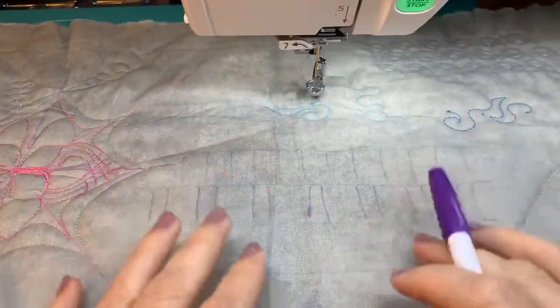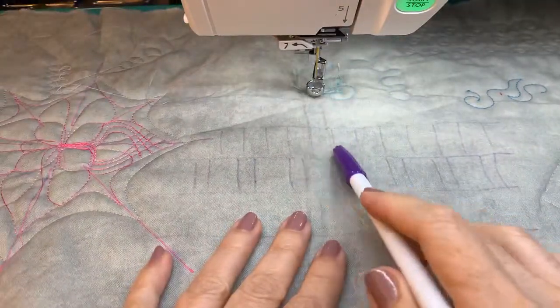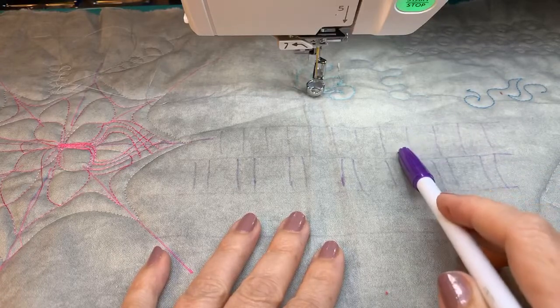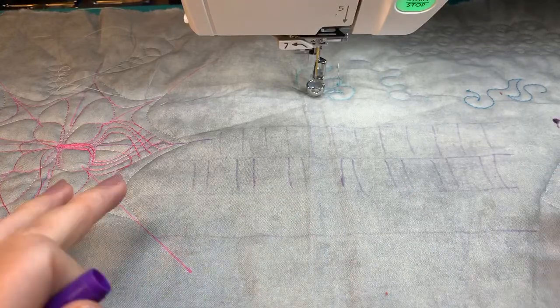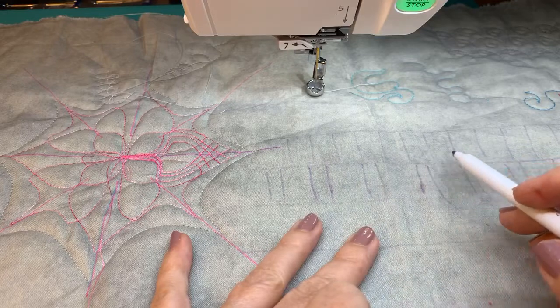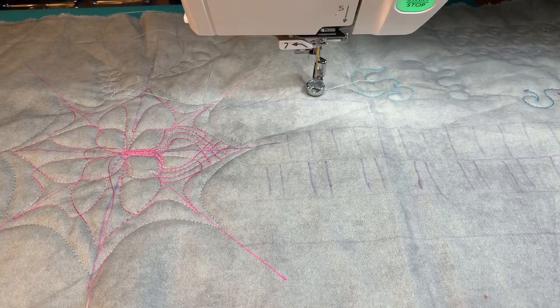For this, I've just made these different columns right here, and I didn't use a ruler. This is just visually marked because I want you to visually mark when you're sewing. I don't want you to have to always have a perfect look. These lines, I just tried to space them about a half inch apart. The design that we're going to do today is very, very simple. It's not a complicated design.